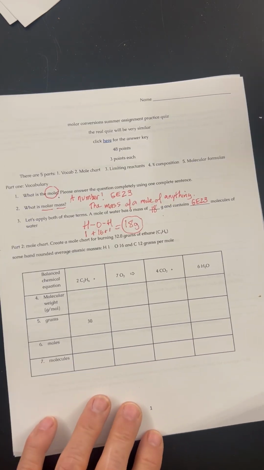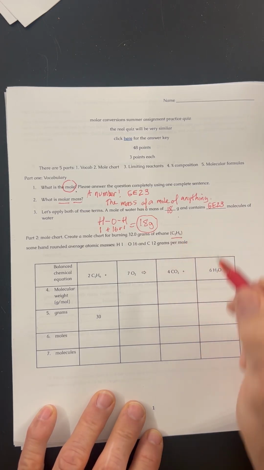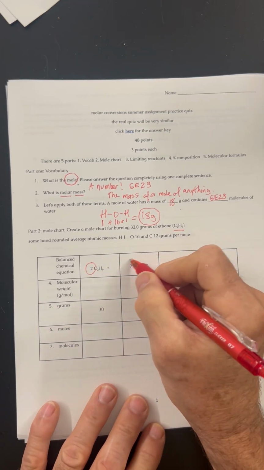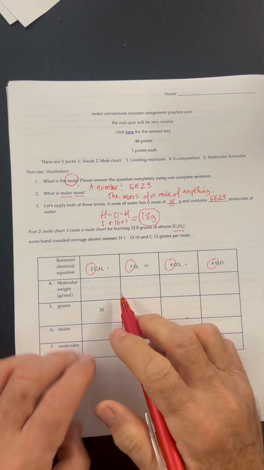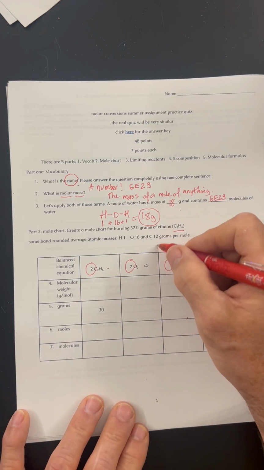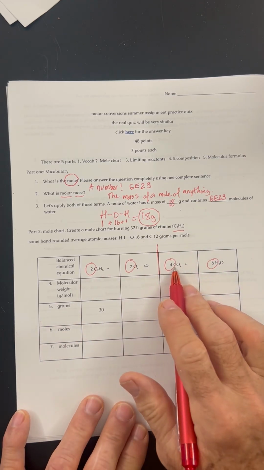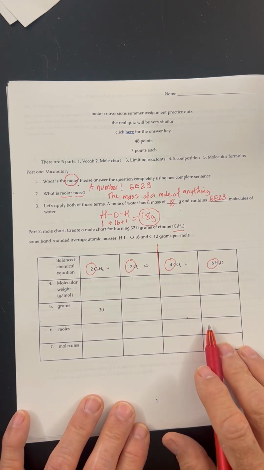Now let's create a mole chart for burning 32 grams of ethane, C2H6. It's balanced for you. Notice that it's 2 to 7 to 4 to 6. That's a little unusual, but convince yourself it's true. For example, we have 4 carbons on the reactant side. See that? 2 times 2 carbons. And we have 4 carbons on the product side. Check all of them and you'll see that it's balanced.